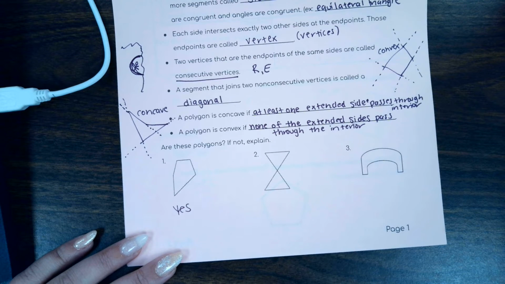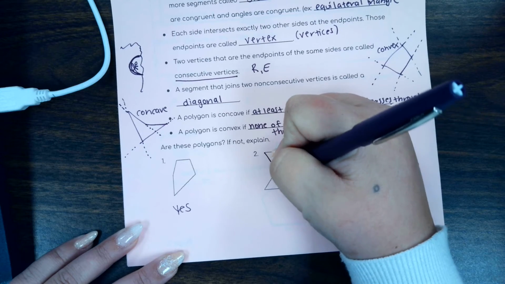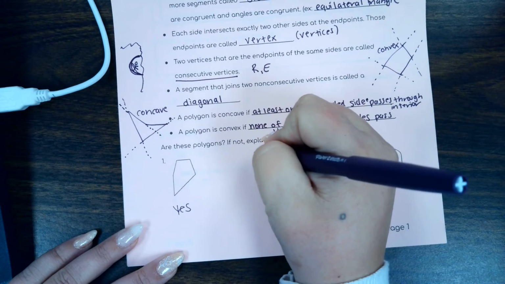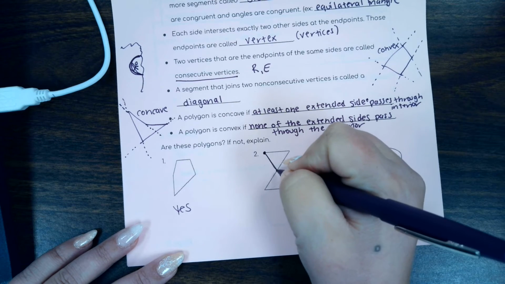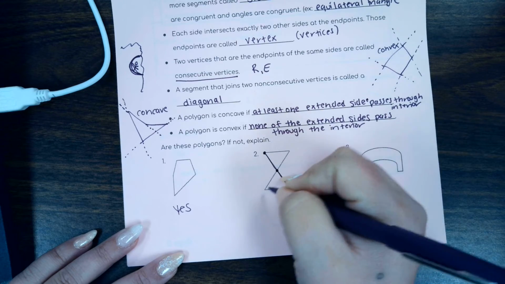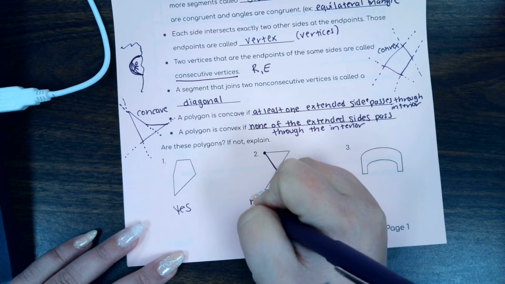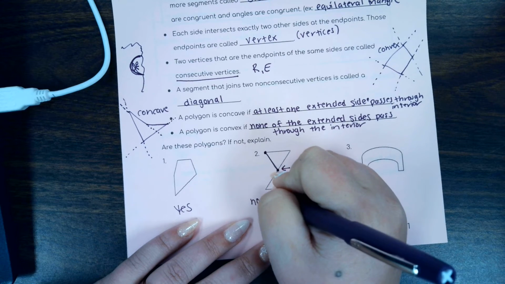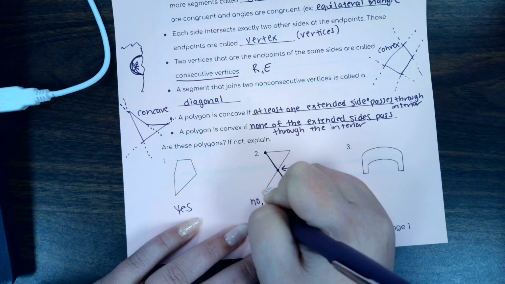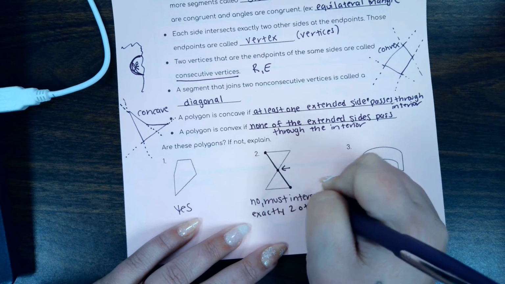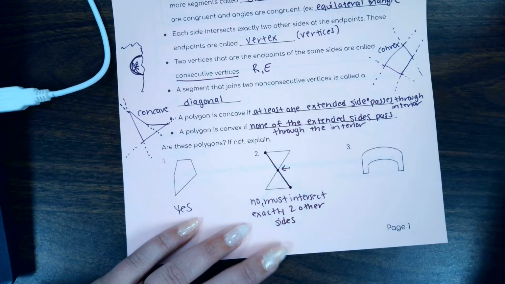Look at number 2. We have a figure formed by line segments. Yes. Does each side intersect exactly 2 other sides? Now the key there is exactly 2 other sides. Let's focus on this side for right now. So it intersects this side up here. It intersects this side down here. But notice it also intersects there. So that right there makes it not a polygon because it must intersect exactly 2 other sides. Can't be less, can't be more. It has to be exactly 2.